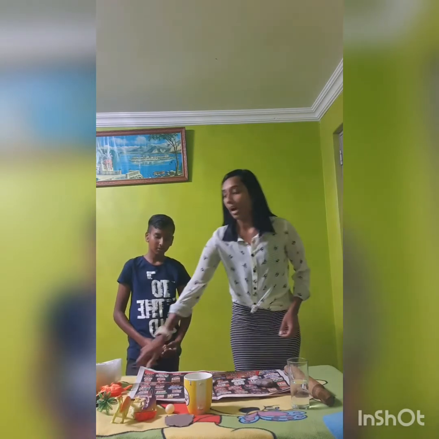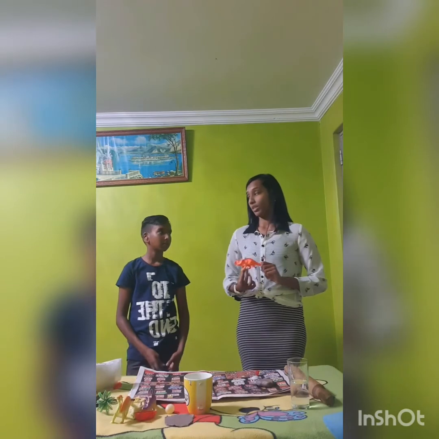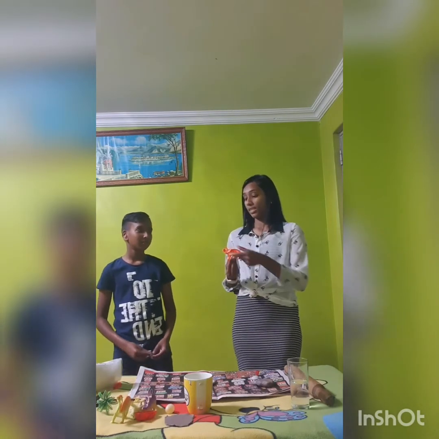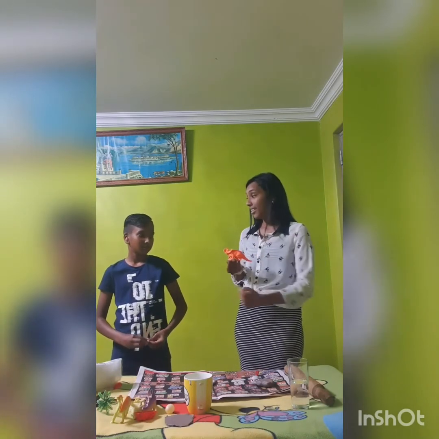So looking at our model, what kind of fossil did we create? A body or a trace fossil? Body. Very good. And that's because it was the entire body. Yes. Okay, good job, Zach.